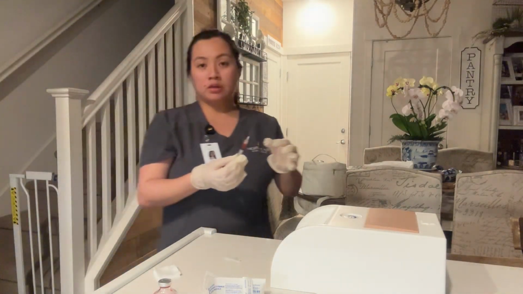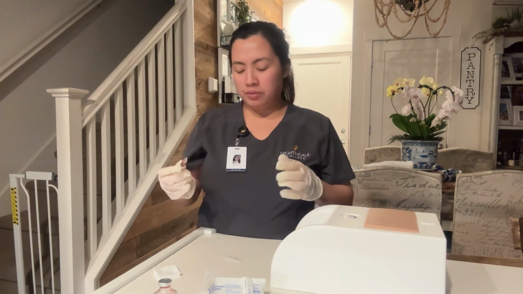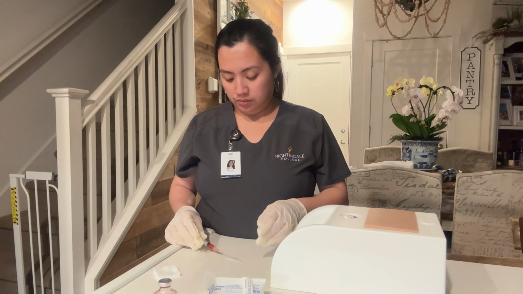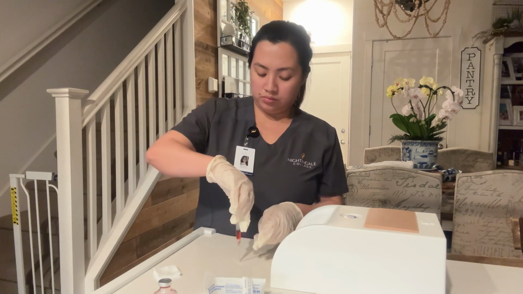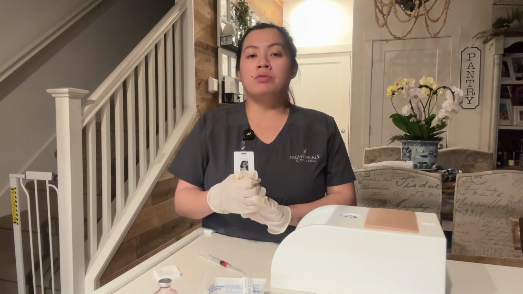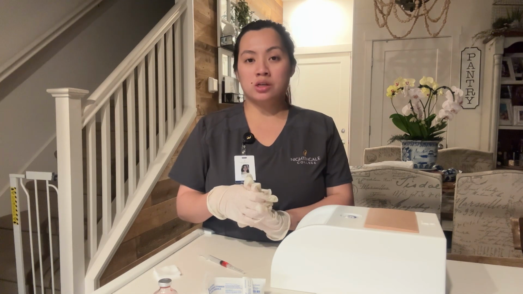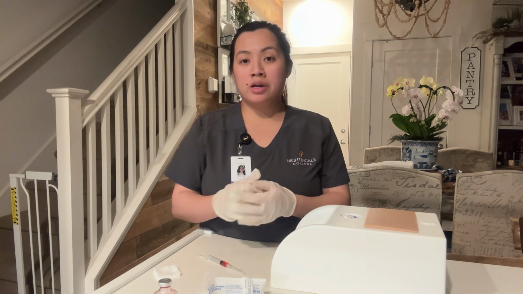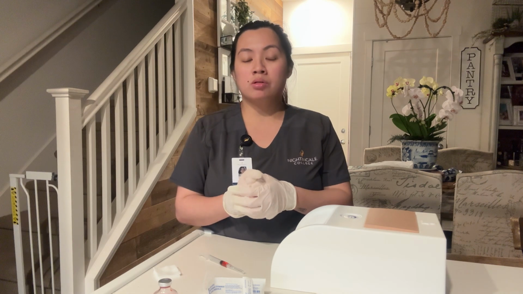We're going to select an appropriate site. Sorry, I'm going to recap the needle first. Okay, so we're going to select an appropriate site, avoiding bruises, inflammation, or tenderness. And then when we inject the heparin, the recommended sites are thigh or abdominal area, and we're gonna administer the heparin at least 2 inches to the right or left of the umbilicus.